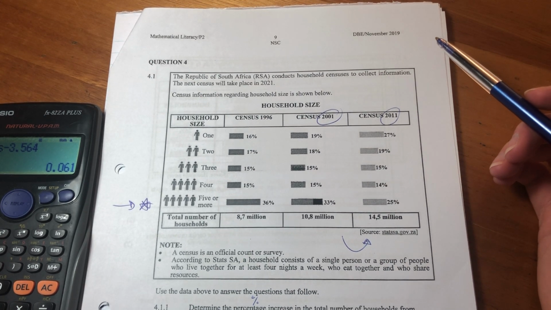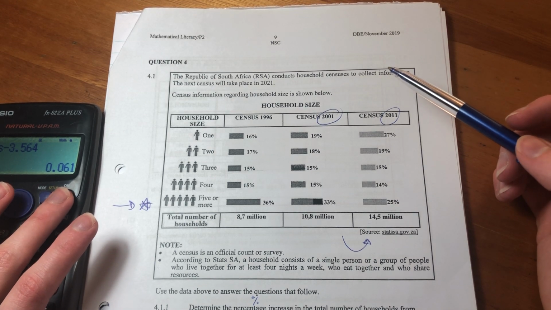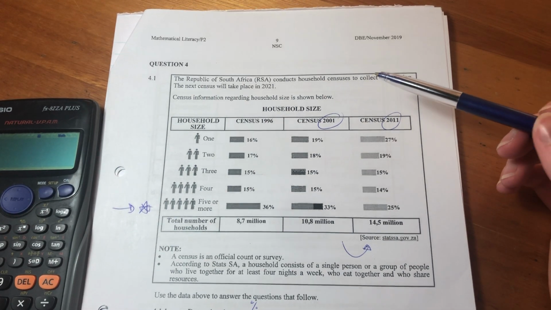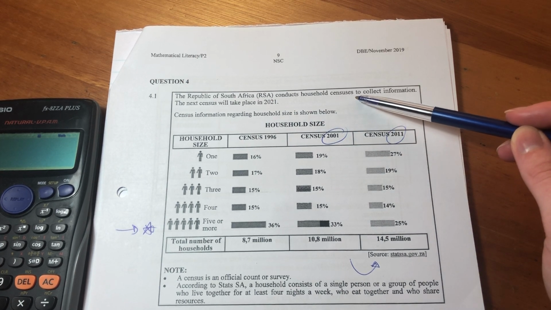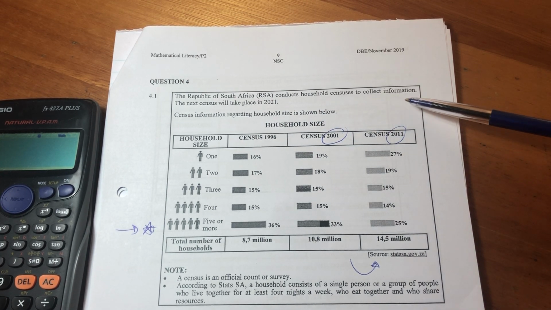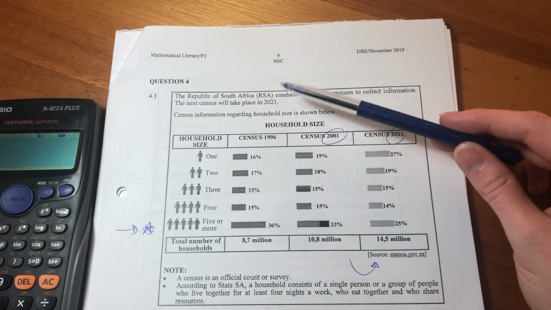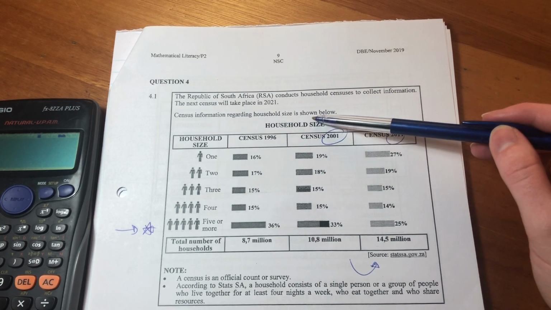Okay, so we're on question 4, guys. We are on the last question of this paper, which is fantastic. We're making great progress. So let's just jump in and see what we can do. The Republic of South Africa conducts household censuses to collect information. The next census will take place in 2021, which is actually next year for us. Census information regarding household size is shown below.